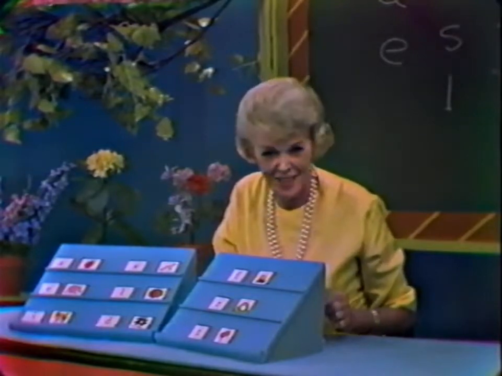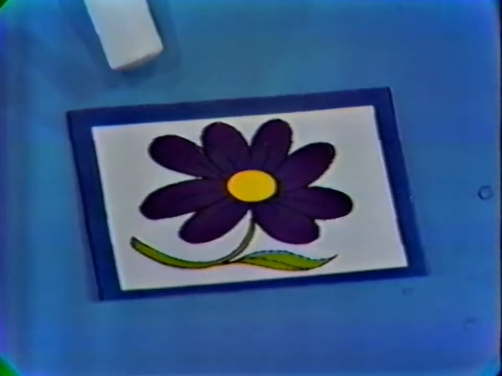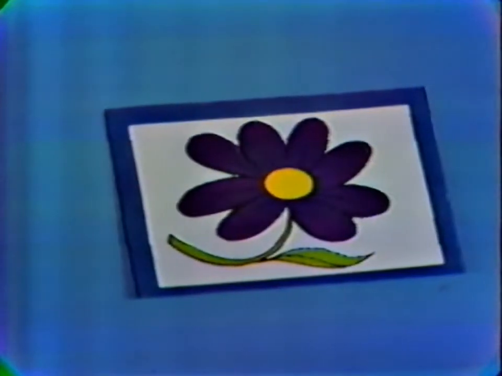Hello. Today we're going to learn 4 more letters and, of course, the clues to them. Do you know the name of this flower? It's a daisy. And the sound you hear at the beginning is D. Daisy. That is the sound of the letter D.